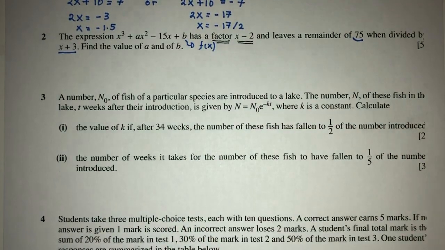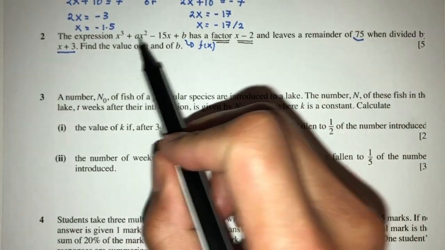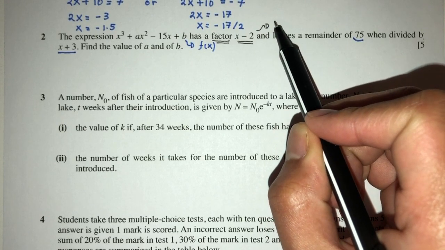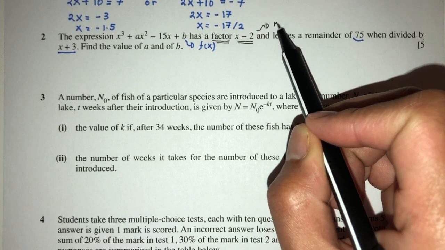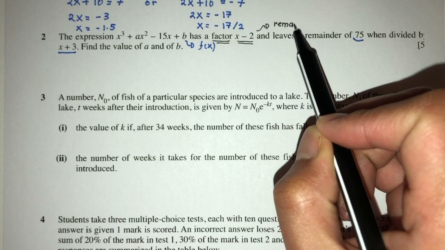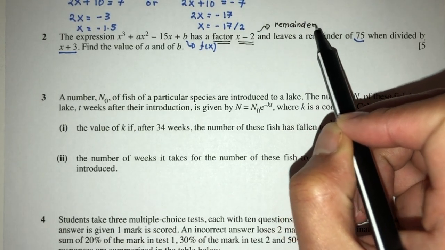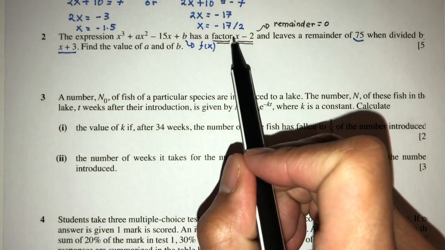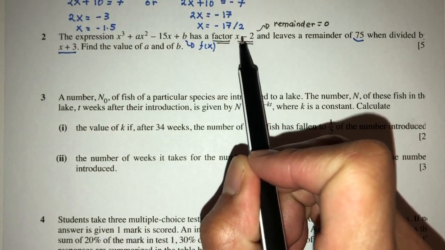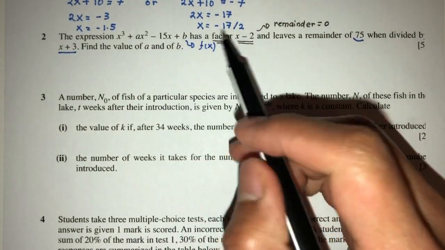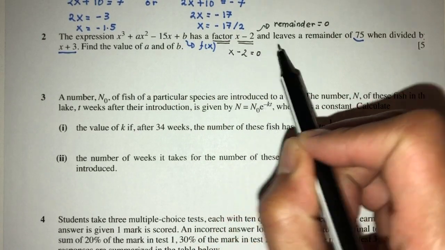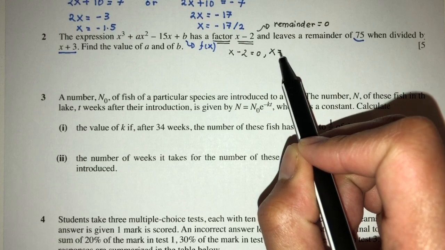Now I can see that it has a factor of this. So we have to derive the meaning of this sentence. So whenever an expression has a factor, we know that the remainder, when divided by a factor, it has to be 0. Okay, now the factor is this, but what is the value of x that we plug in the equation? So we just have to equate the factor to 0. That will give you x equal to 2.